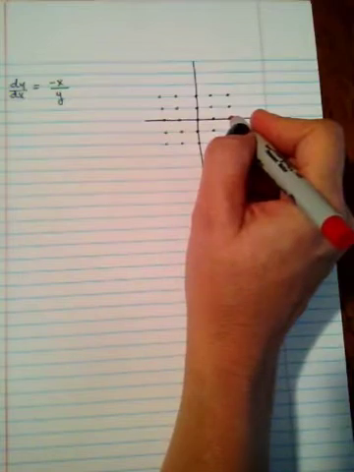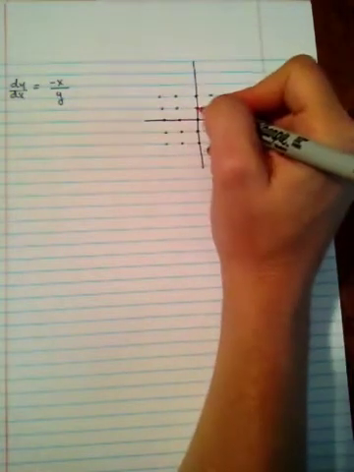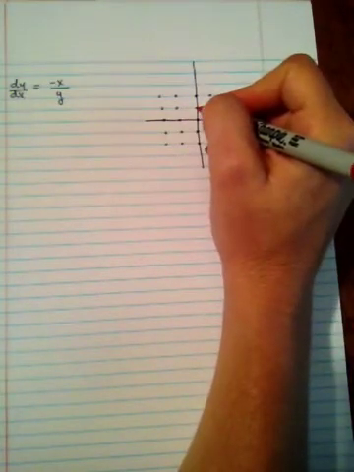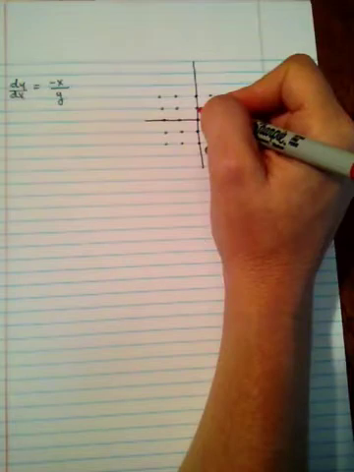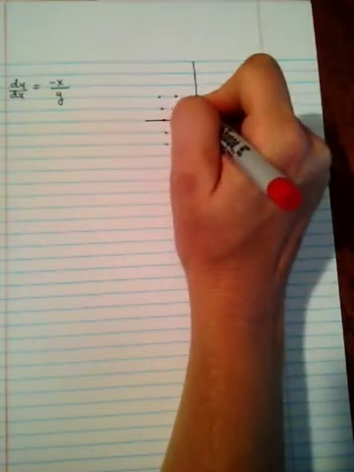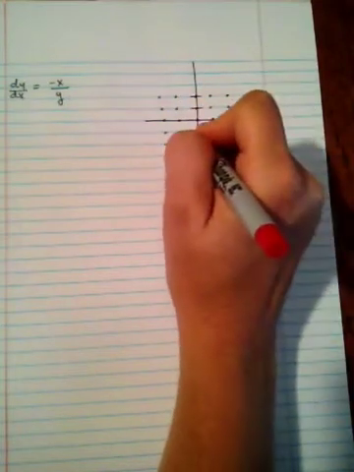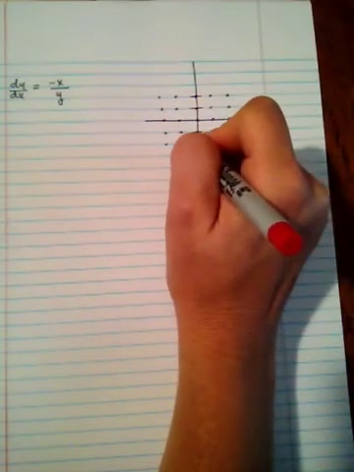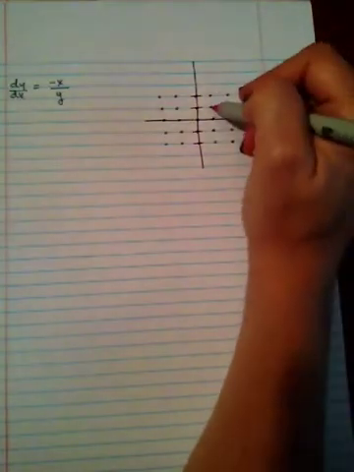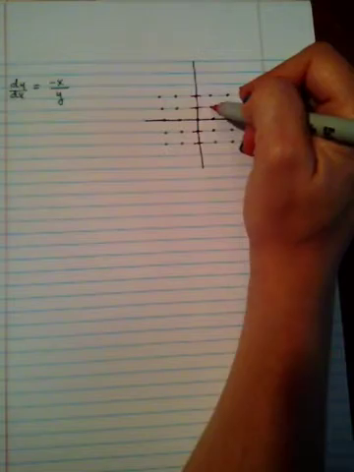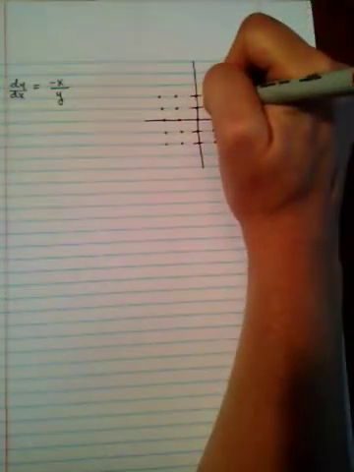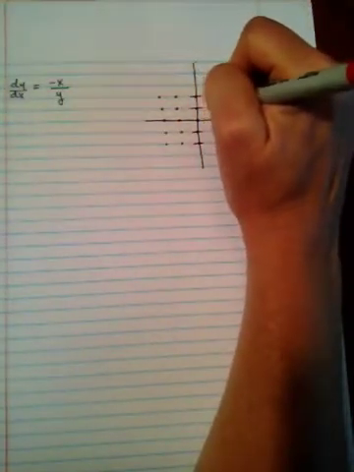So I'm going to go point by point for a little bit here, and let's say at this point right here, x is 0, y is 1. Well, if x is 0 and y is not 0, then I know that I'm going to have a slope of 0. So I'm going to have a slope of 0 right here, and right here, and right here. If I take this point right here, 1, 1, then 1 over 1 is a positive 1, but I have my negative in front, so I'm going to give it a slope of negative 1.